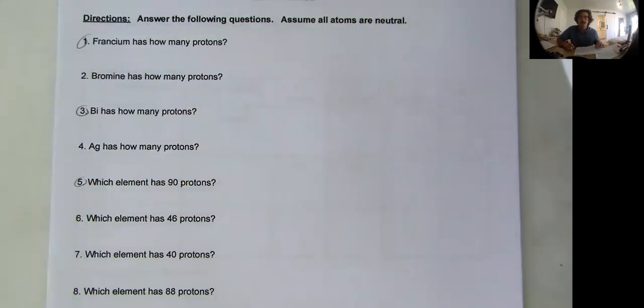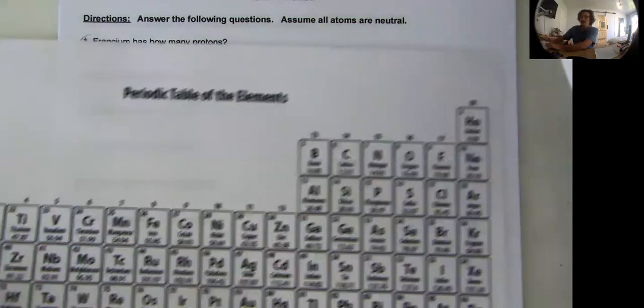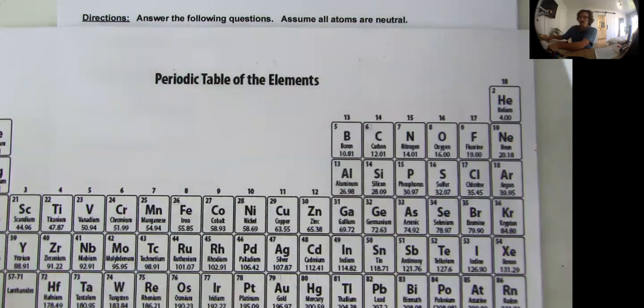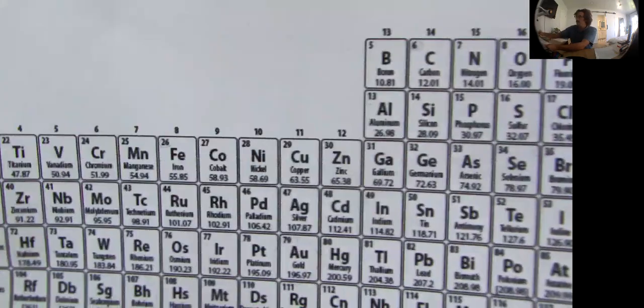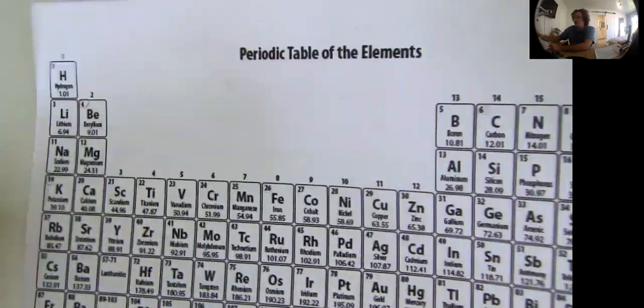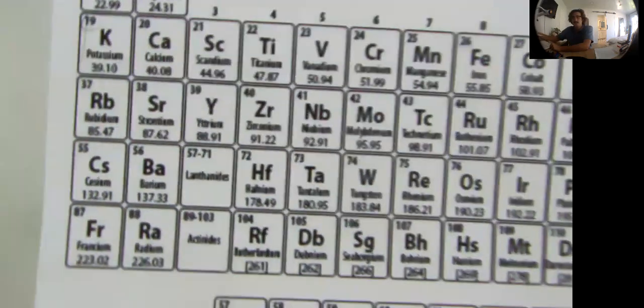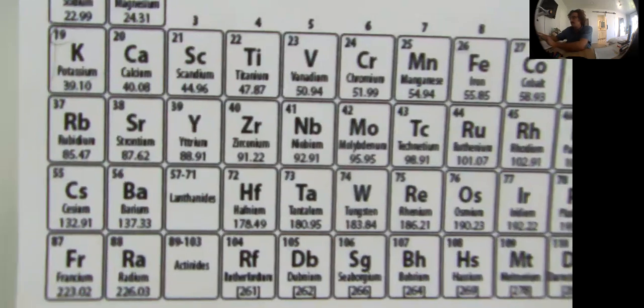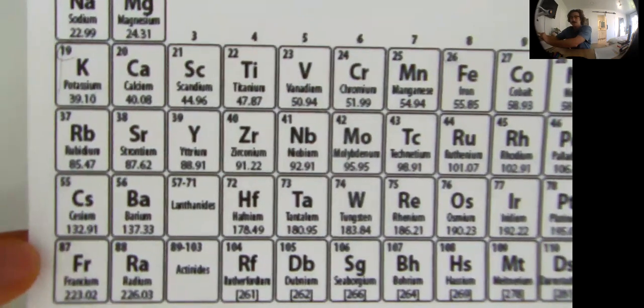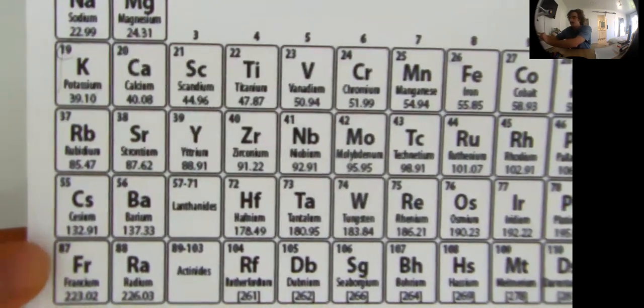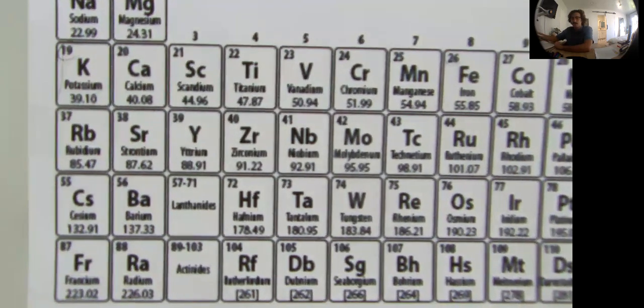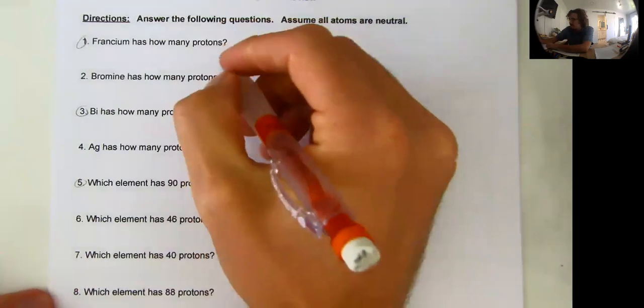Okay, so the skill we need is to be able to use the periodic table and look for francium. So I'm looking for francium. I see it. It's down here. It's number 87. There it is in the bottom left-hand corner. It says 87 inside of the box, and that box is the atomic number. So that's the number of protons that francium has. The answer is 87.